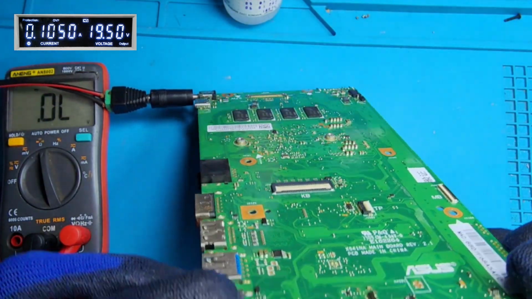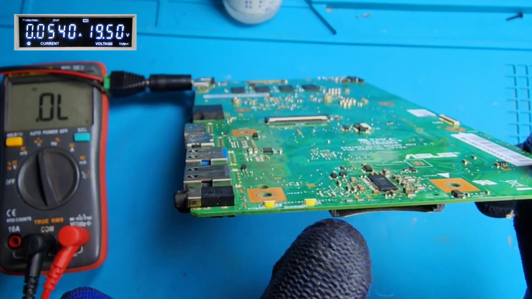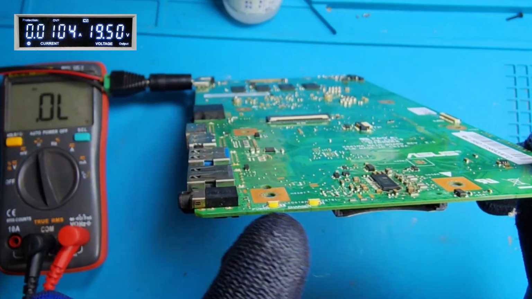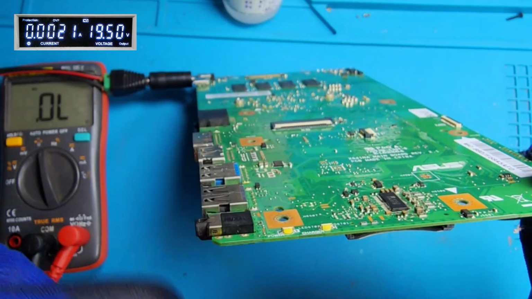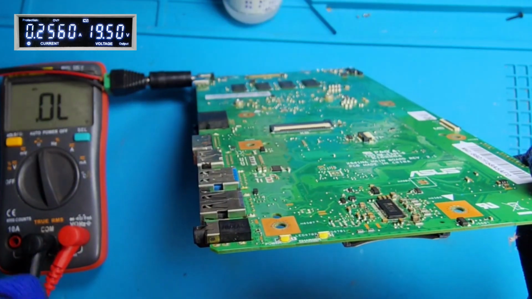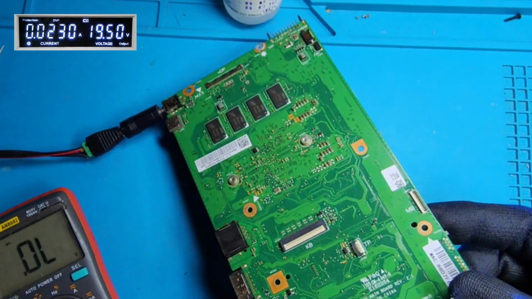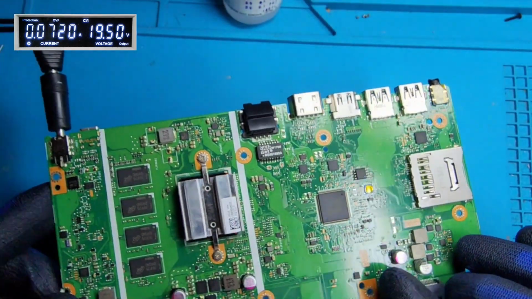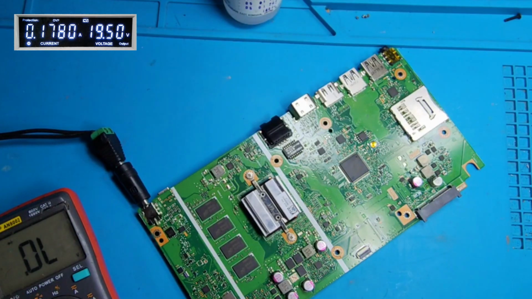Yes, we have the adapter light. I got the light here. Yeah, we got the light. But it is recycling, right? It is turning on and off again. Why is that? It's turning on and off.